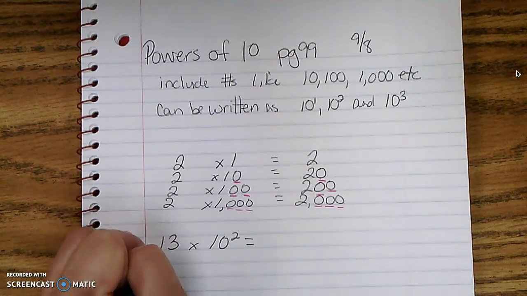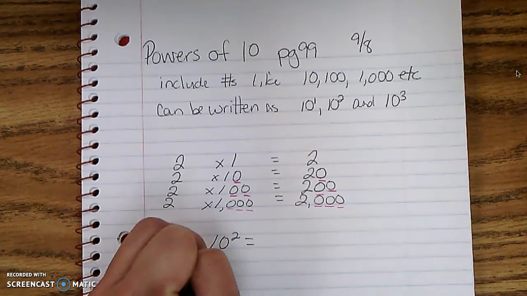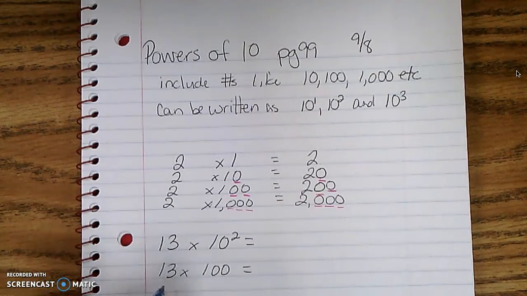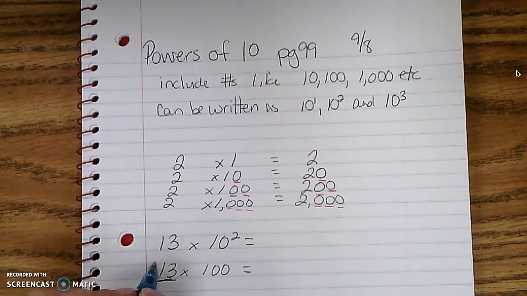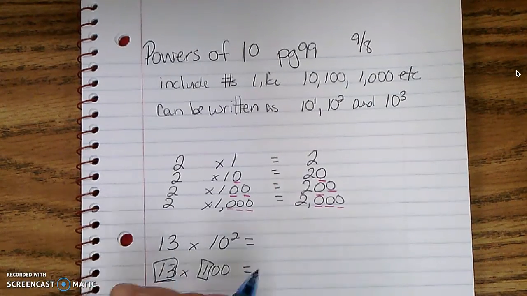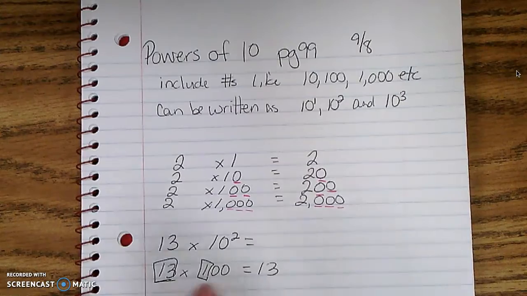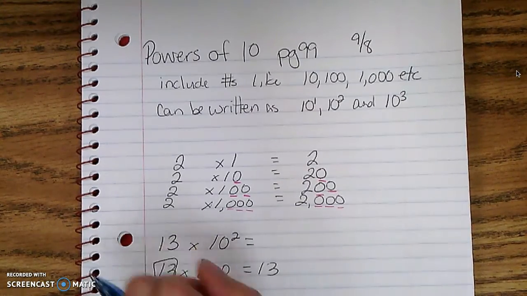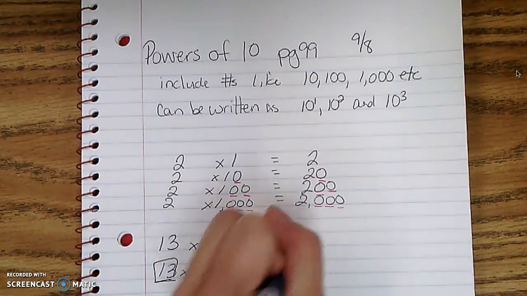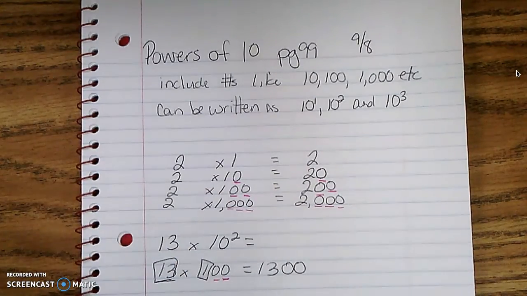So really this is 13 times 100. And I would do 13 times 1 is 13. And then I would have 2 zeros because we know that our product will have 2 zeros because our factors had 2 zeros.